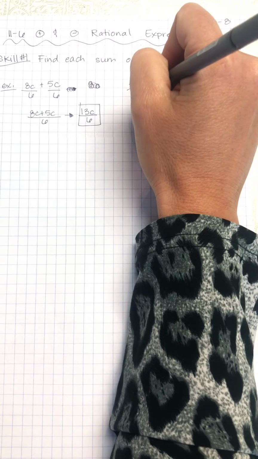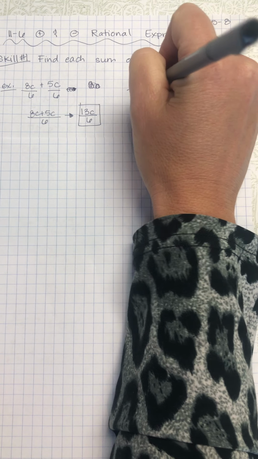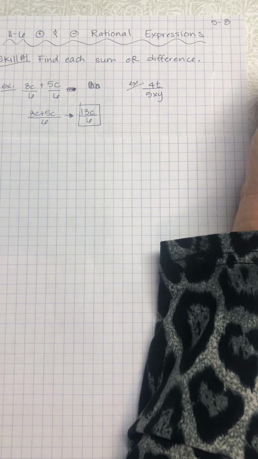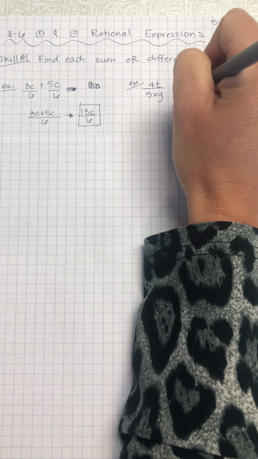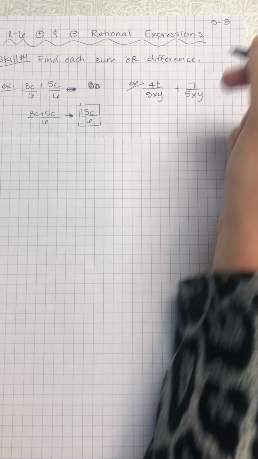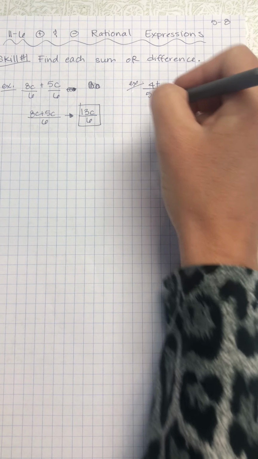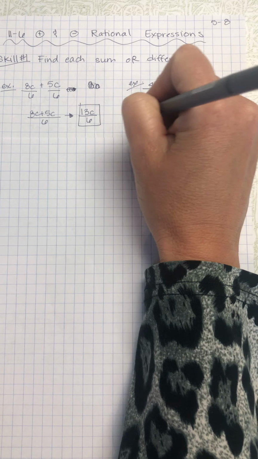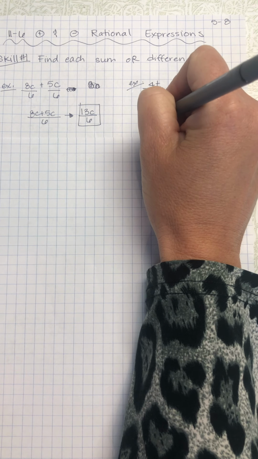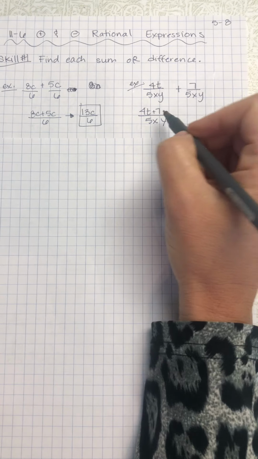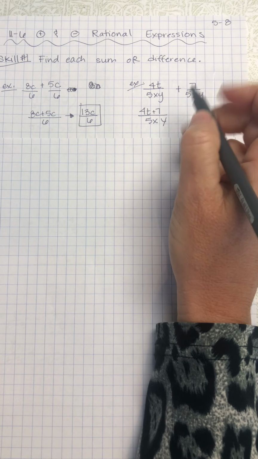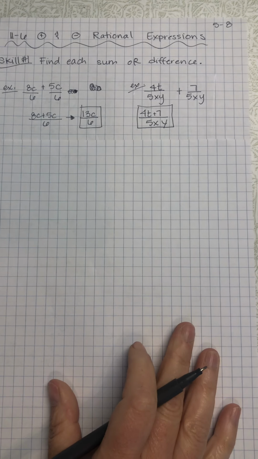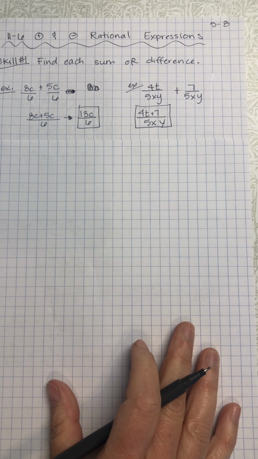Let's do another one. This time, let's say we have 4t over 5xy plus 7 over 5xy. The denominators are the same, so we can combine them: 4t plus 7 over 5xy. 4t and 7 do not have the same label, so it cannot be simplified further. That would be our final answer.